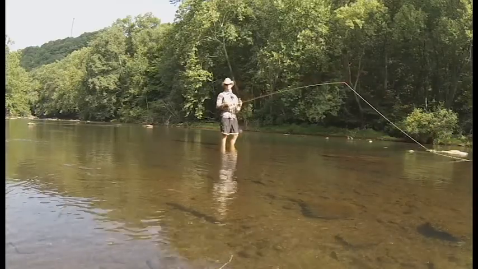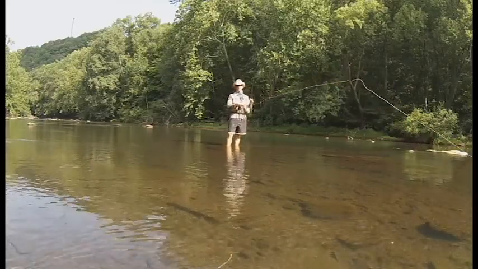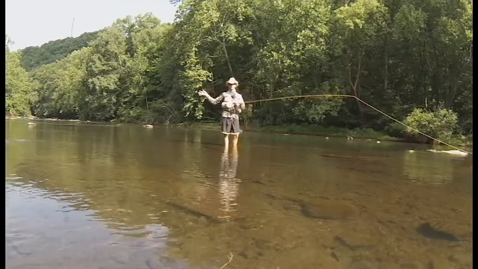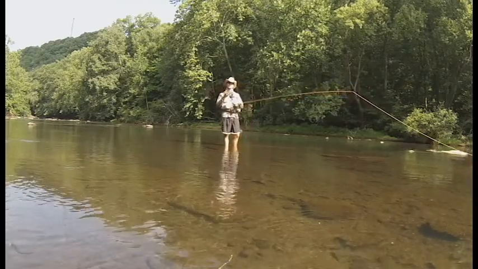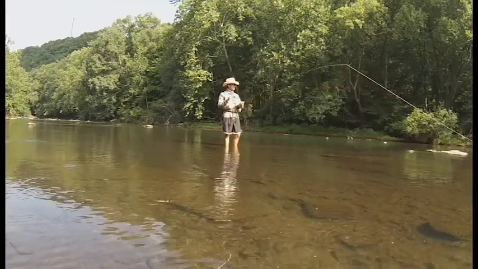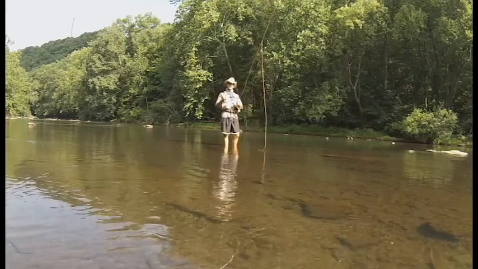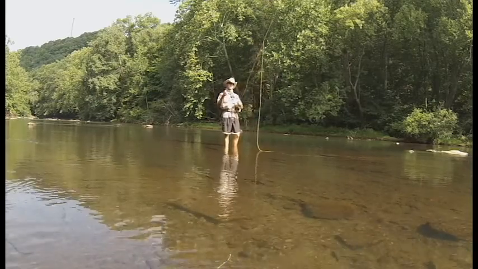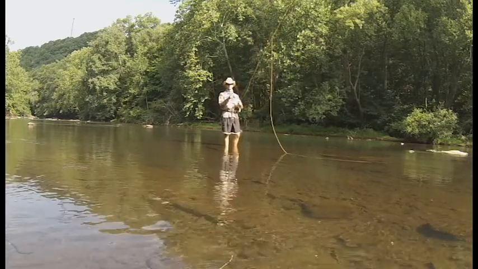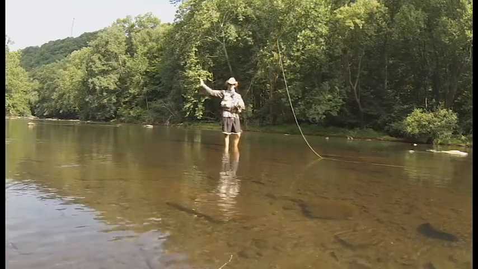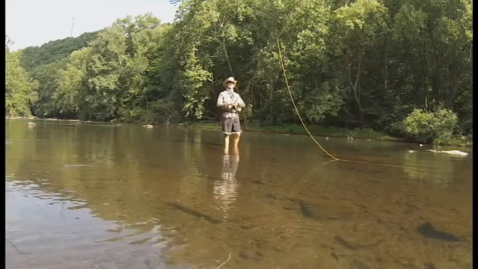Now the next cast I'm going to teach you guys is called the roll cast. We don't have any trees directly behind us here, but you can see from the way I cast the difference in mechanics between a roll cast and a back cast and how it changes the distance you can launch a lure, but it also changes how much backdrop you actually need to make this cast.